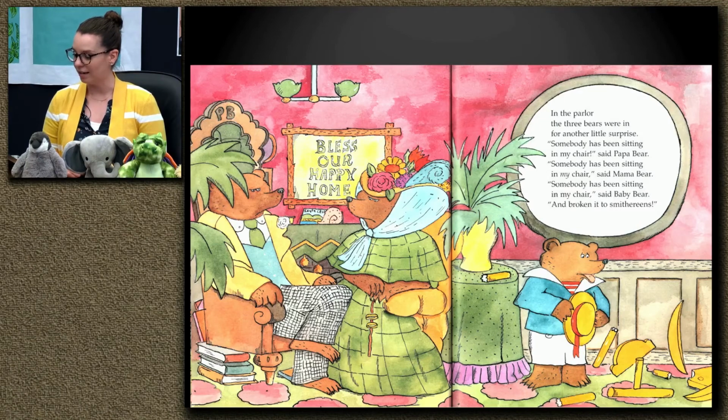Look at their eyes. Their eyes are small. They're not happy. They might be angry. We can tell by looking at the picture, can't we?